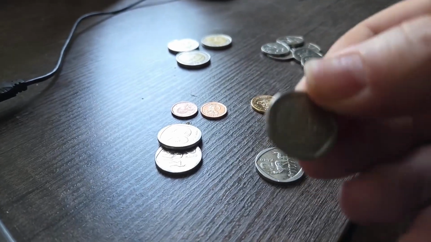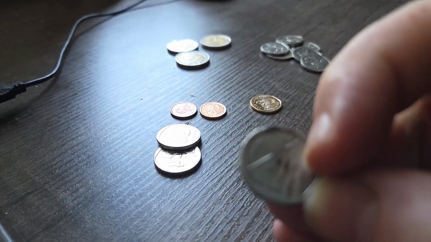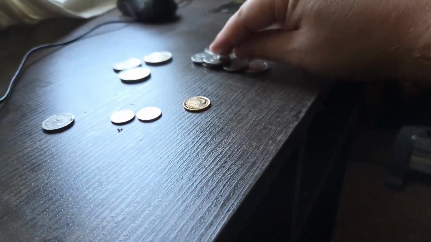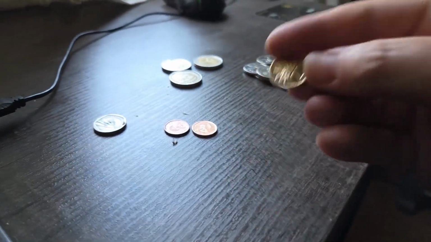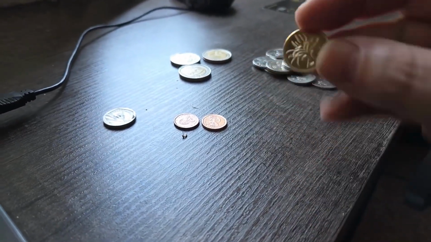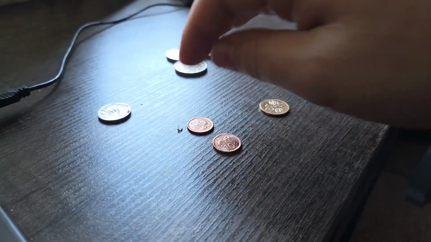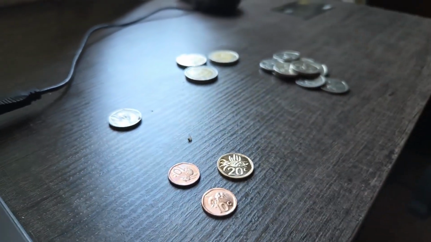This is, if you can see this, a 1. So that's a 1, that's a 2, and this is a 2, and that's a 2. So these ones, that's a 20 cent. Okay, 20 cent, and these are 10 cents. So we'll count the smallest change first.